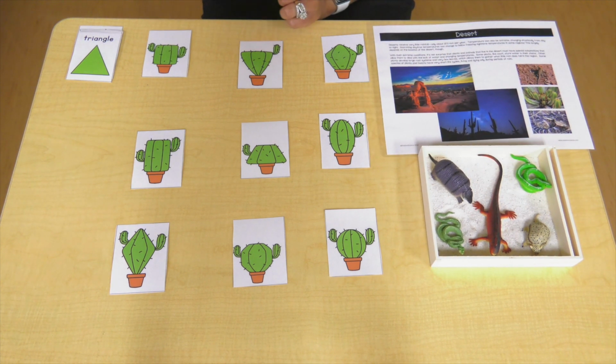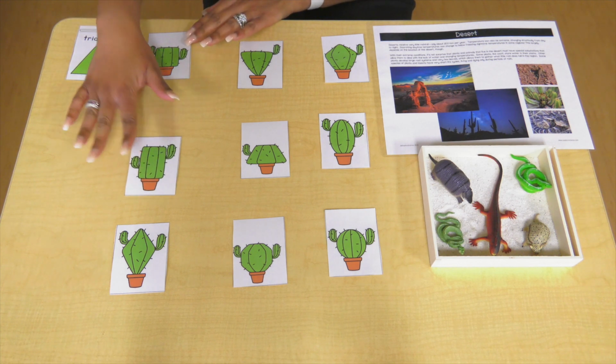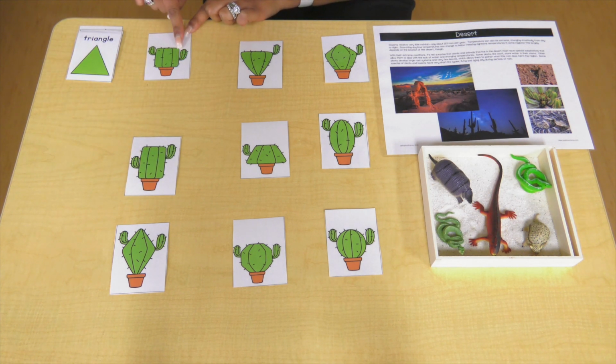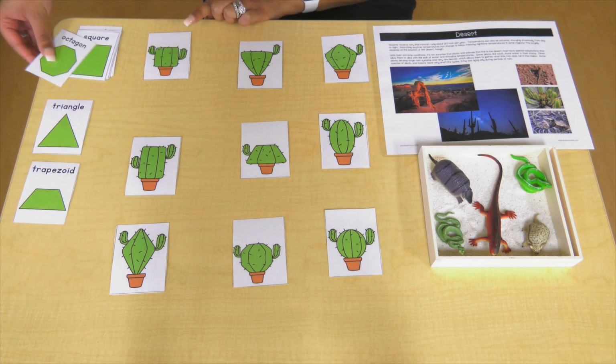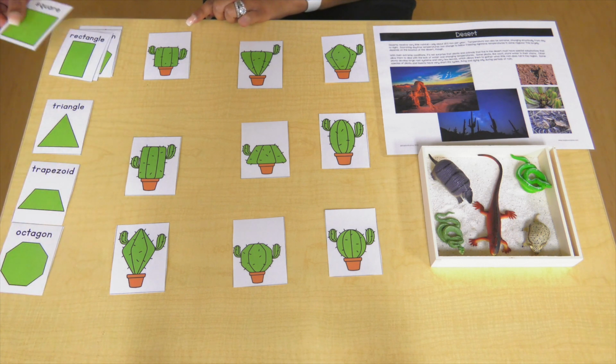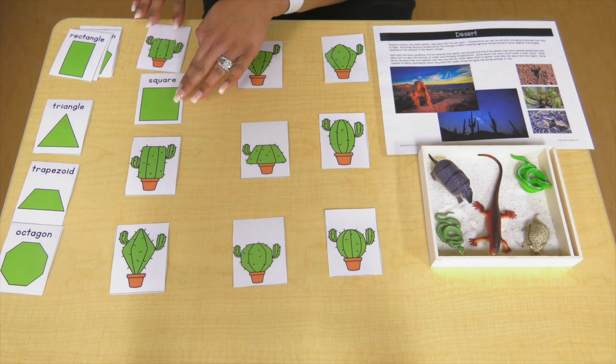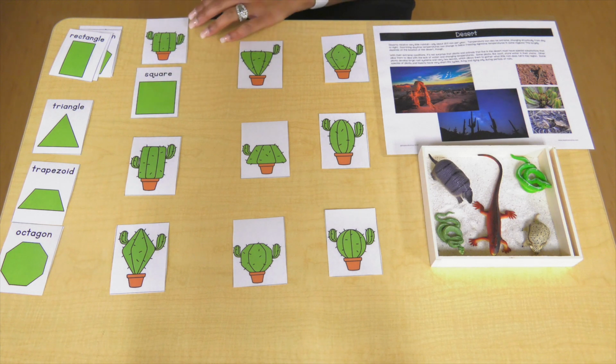Now, when we look at this one, cacti are very pointy. They have many sharp things on their stems. When we look at this one, I see several different shapes. But it looks like this one is mostly made up of a square. So we're going to call this a square cactus.